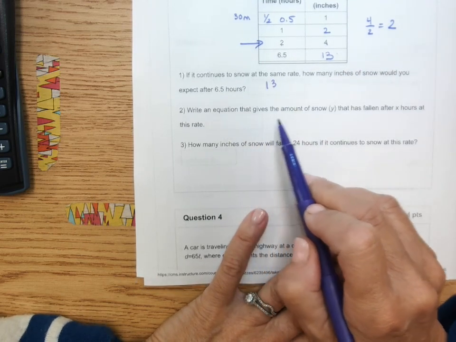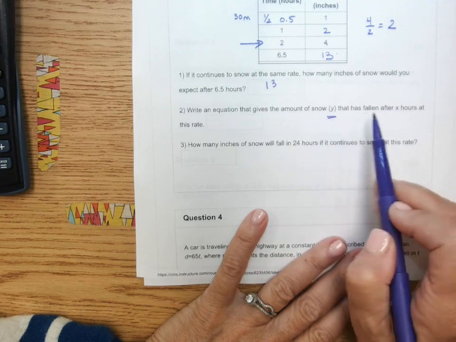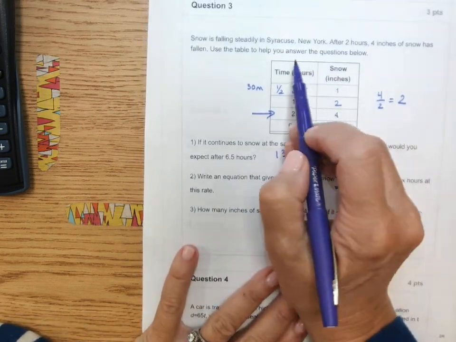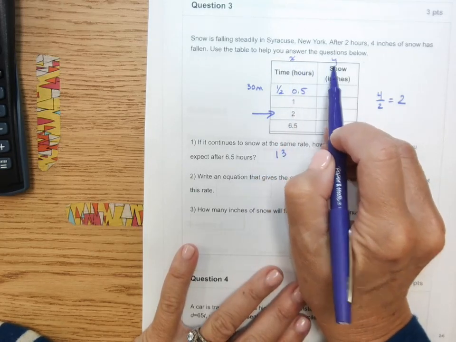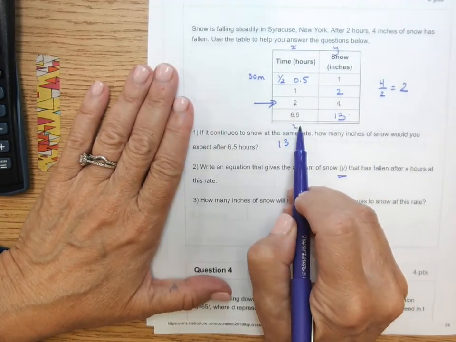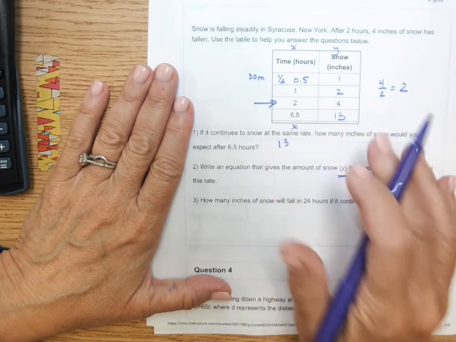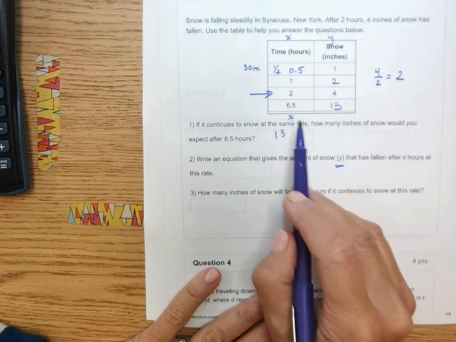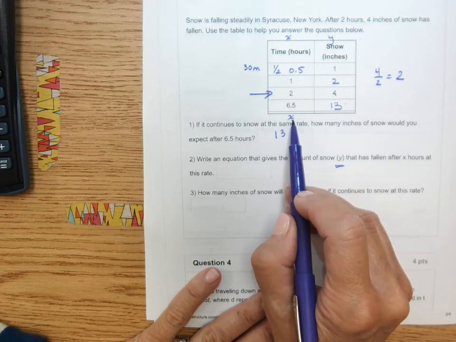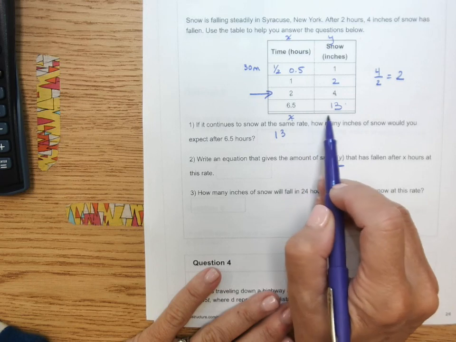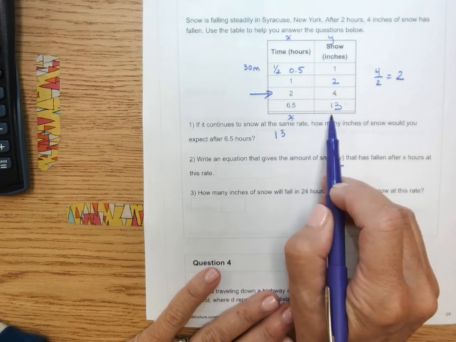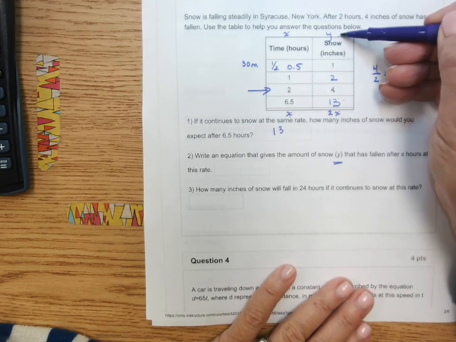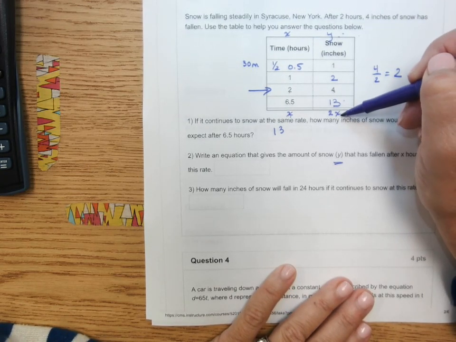Write an equation that gives the amount of snow y that has fallen after x hours at this rate. So I'm going to label my columns as x and y. I'm going to put x down here and over here. So I know that to get from this column to this column, I'm constantly multiplying by 2. So to get from here to here, I'm going to multiply by 2. So x times 2 is 2x. So there's my equation. Y, this column, is equal to 2x.